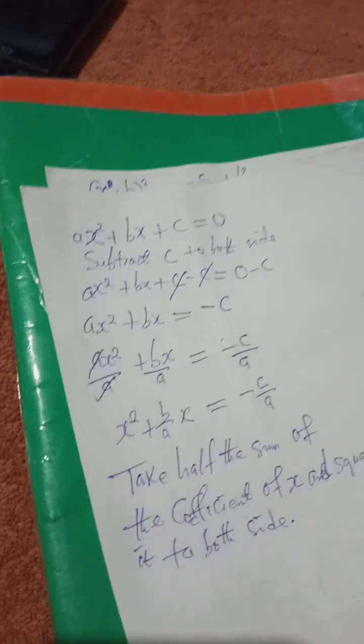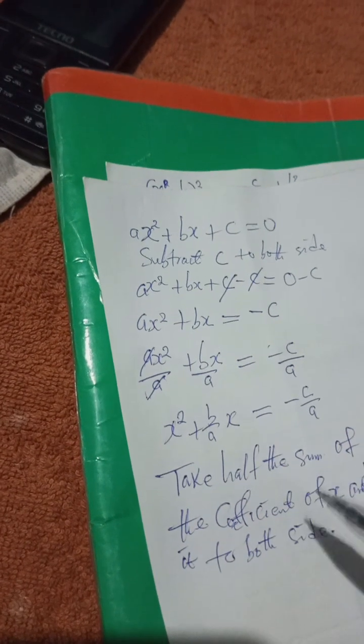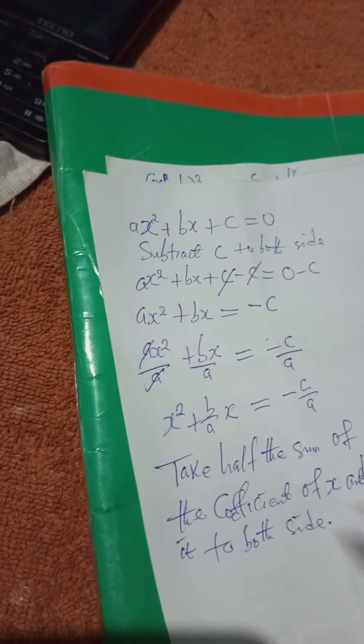Remember, this method is known as the completing the square method. So how do you take half the coefficient of x and then square it to both sides?